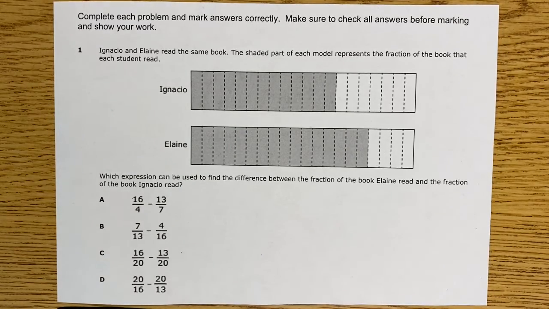Question number 1. Ignacio and Elaine read the same book. The shaded part of each model represents the fraction of the book that each student read. Which expression can be used to find the difference between the fraction of the book Elaine read and the fraction of the book Ignacio read?